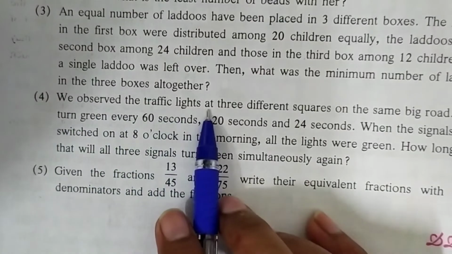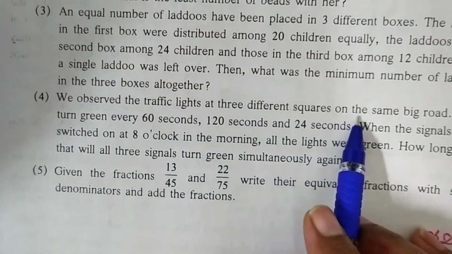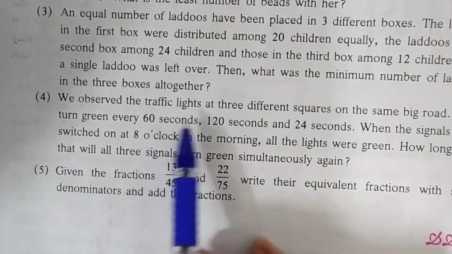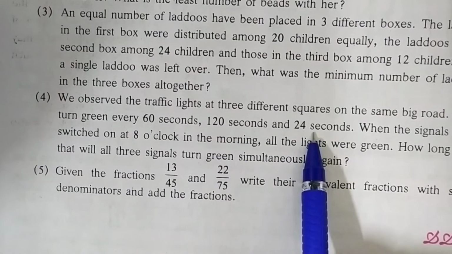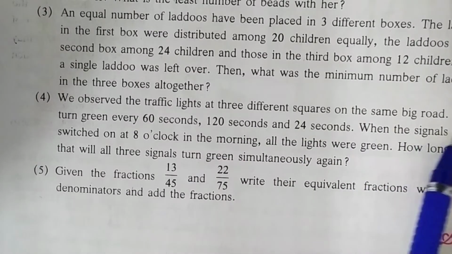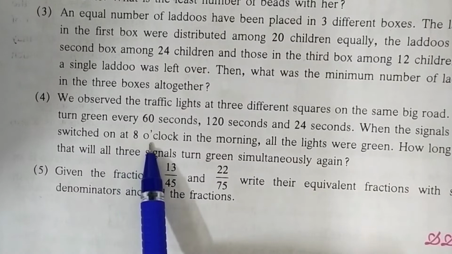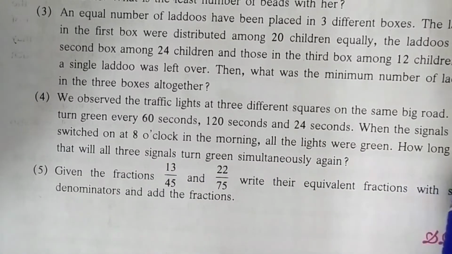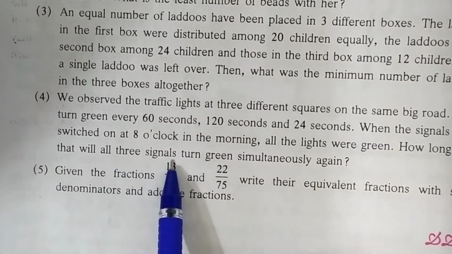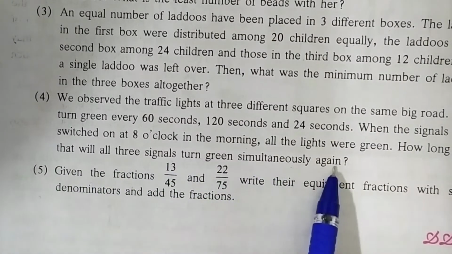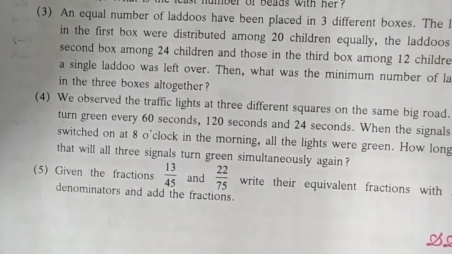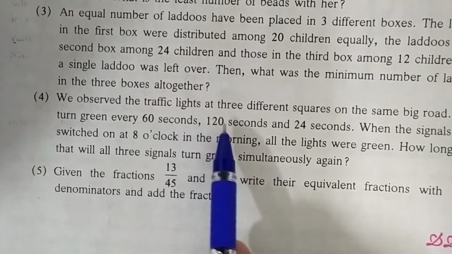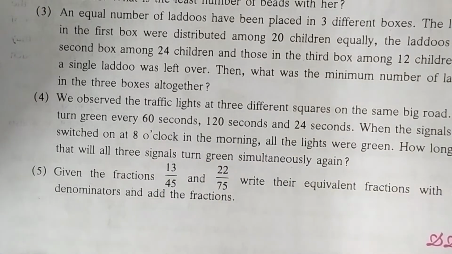We observe the traffic lights at 3 different squares on the same big road. They turn green every 60 seconds, 120 seconds and 24 seconds. When the signals were switched on at 8 o'clock in the morning, all the lights were green. How long after that will all 3 signals turn green simultaneously again? So for it, we have to find the LCM of 60, 120 and 24. Let's find it.